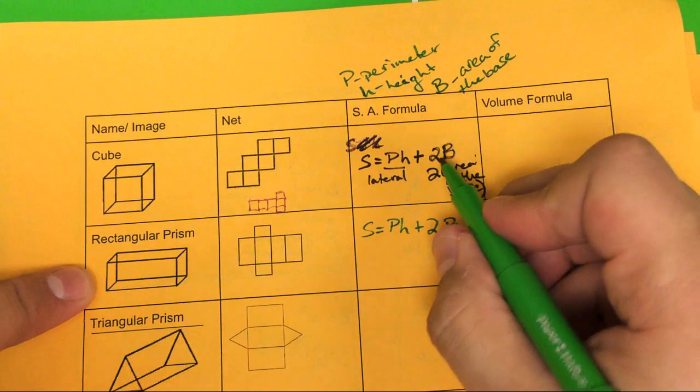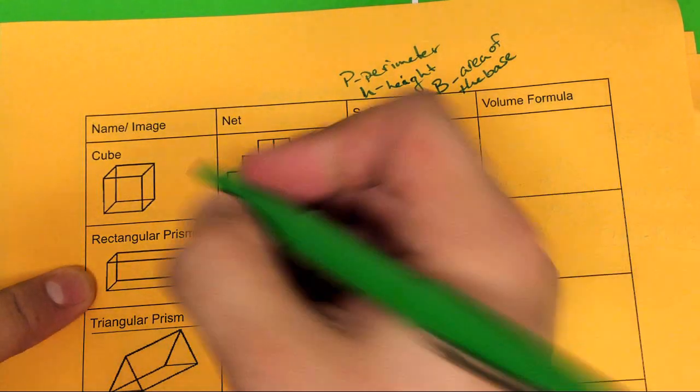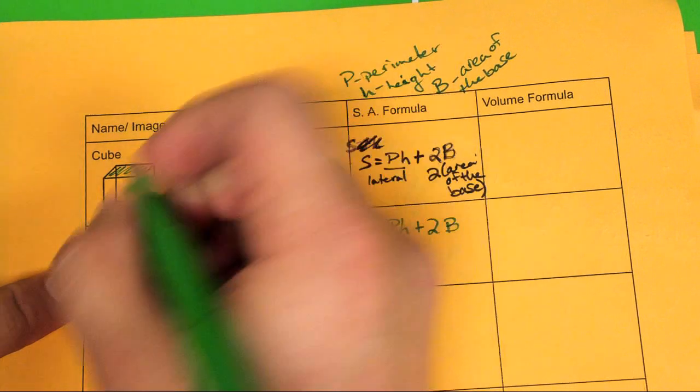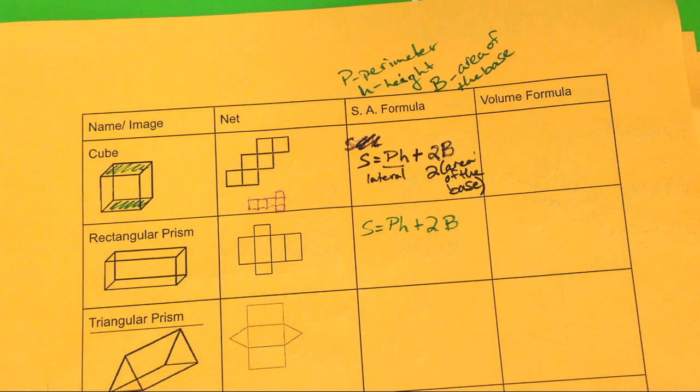For all of these, we're going to have to multiply the area of the base times 2 because it covers the top portion and the bottom portion, right? So lateral is literally only the sides going up. On the pyramids, the reason we don't have that is because we don't actually have a top part of a pyramid. We only have the base.